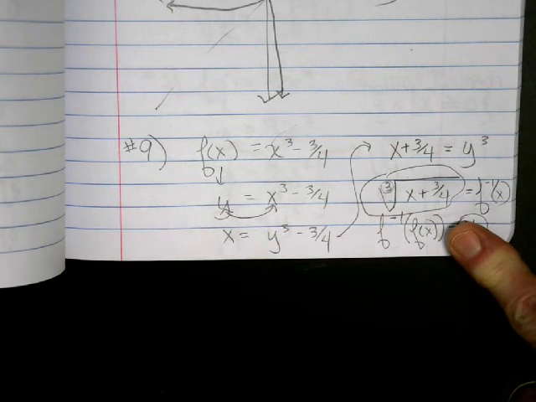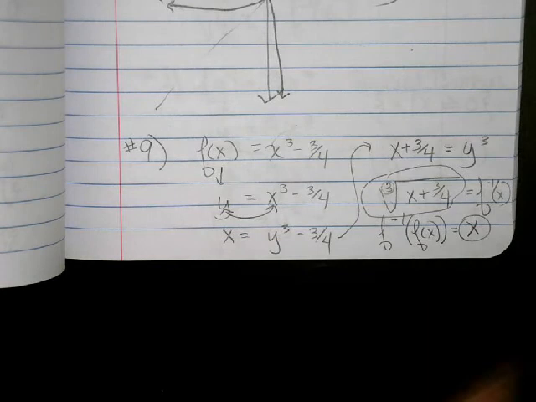I'm looking at my number 8, I think I have my symmetry wrong. That's okay, leave it there. Okay, number 9. Number 10, there we go.